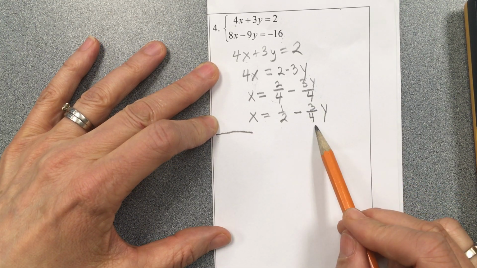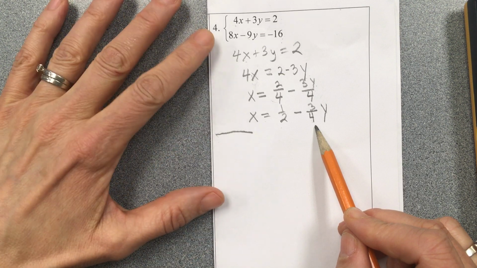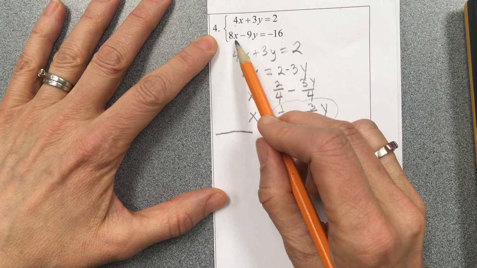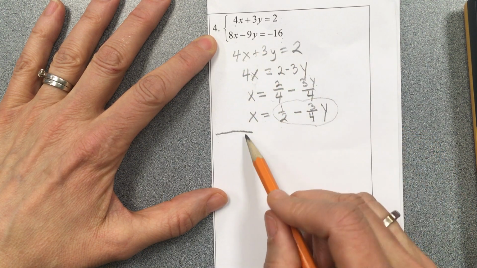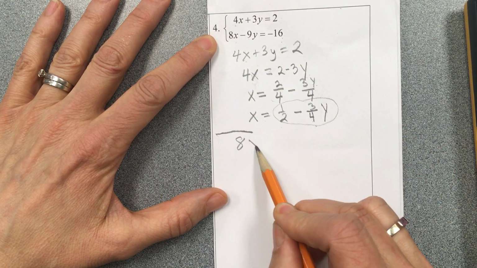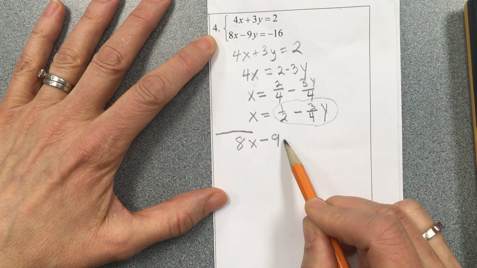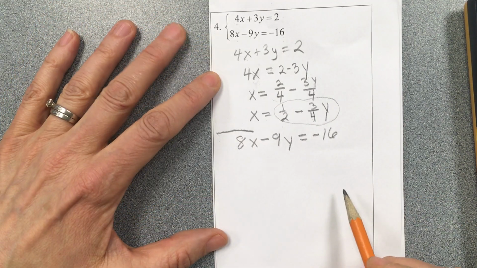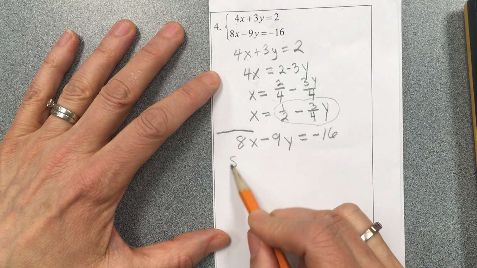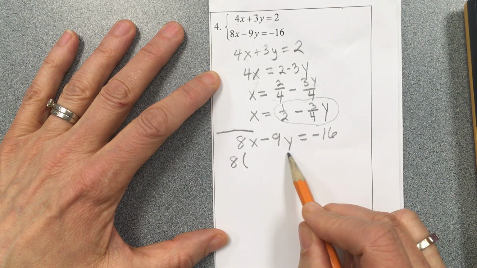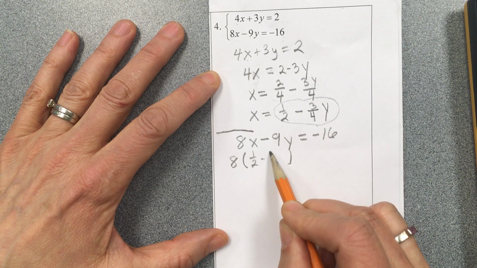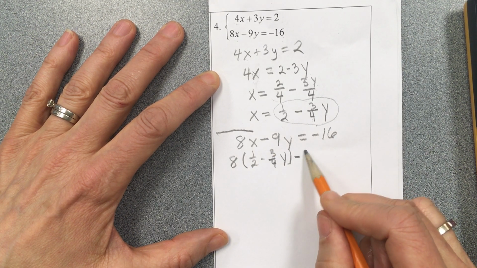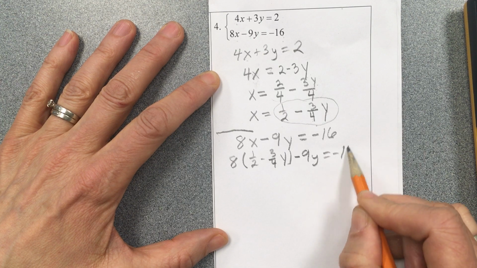We are going to have fractions to deal with, and the process is now we take this expression and we're going to substitute it in for x in the second equation, the one we haven't used yet. So that other equation is 8x minus 9y equaling negative 16. And we're going to replace x with the entire expression, 1/2 minus 3/4 y. And still minus 9y equals negative 16.